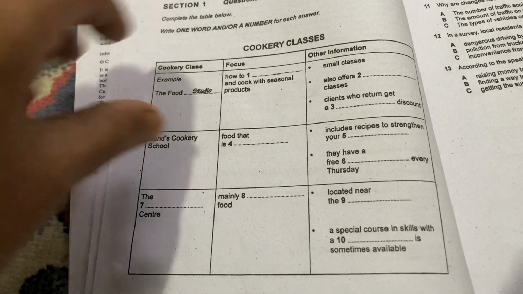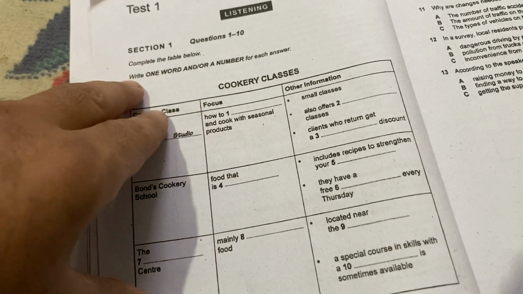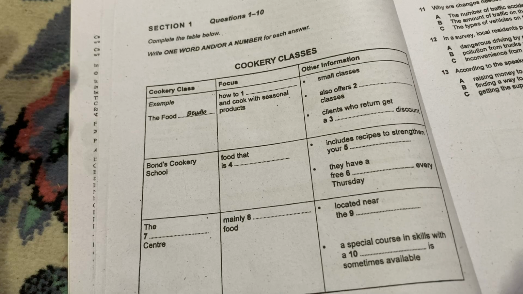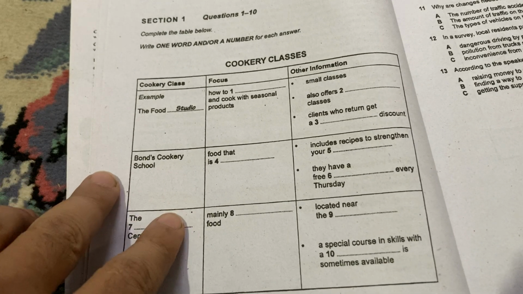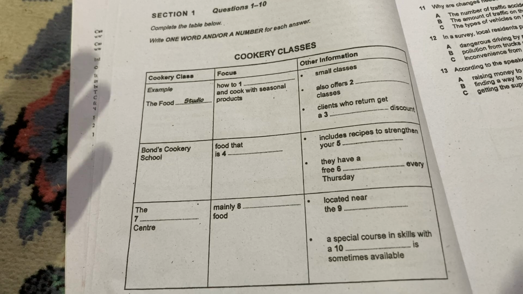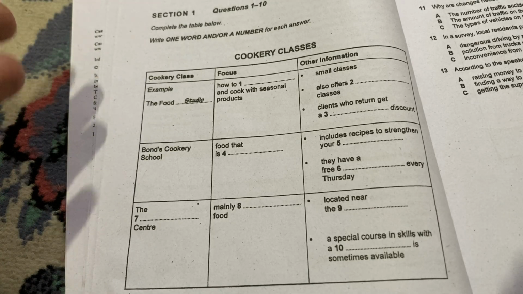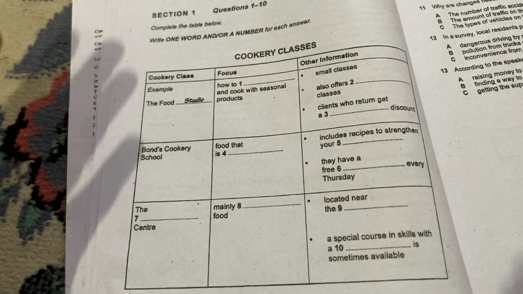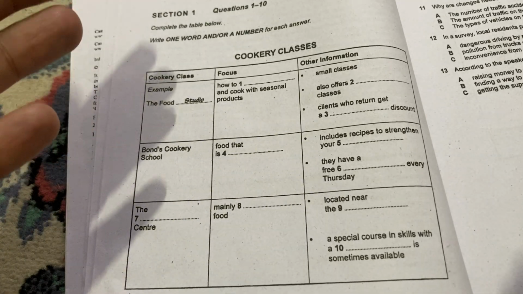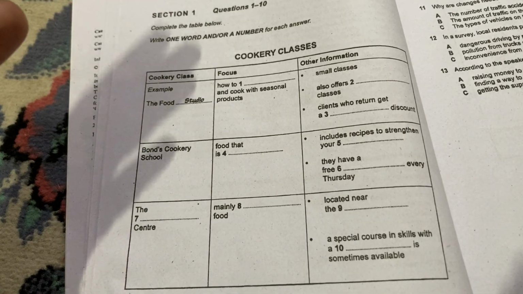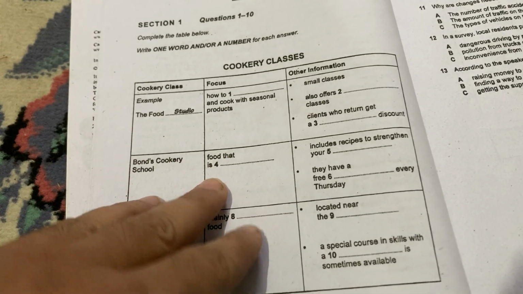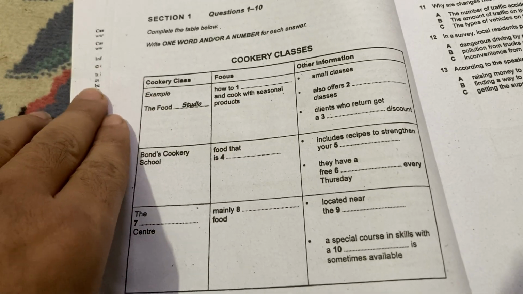We could see in the beginning it's listening. So when you sit in your IELTS test, the first section would be listening. You will be given a paper with questions, so a question sheet. You will be hearing an audio. The audio will only play once. Like I'm speaking to you right now, you're listening to me. So the audio will be playing like this. And you will have a sort of question like this.